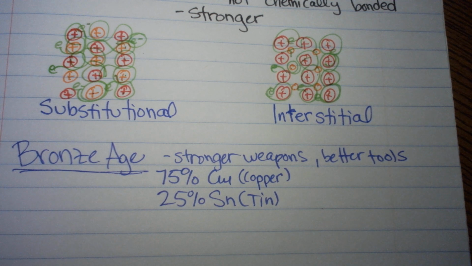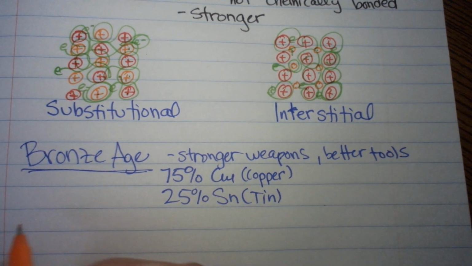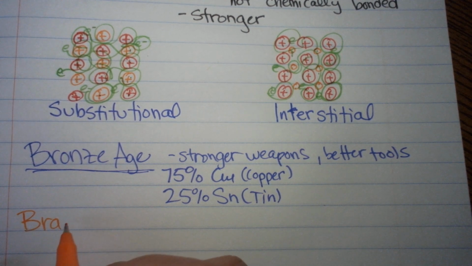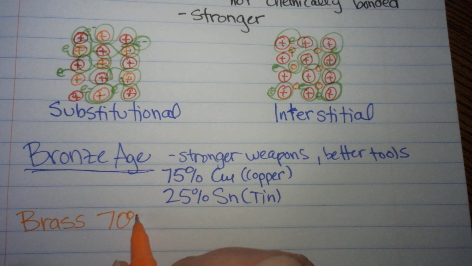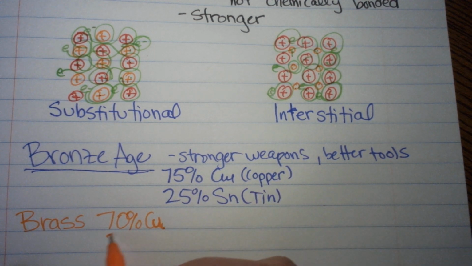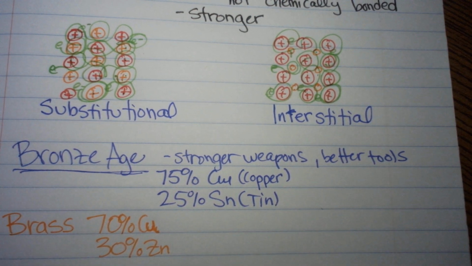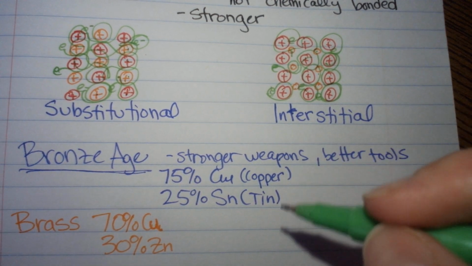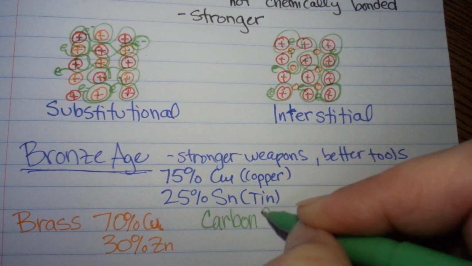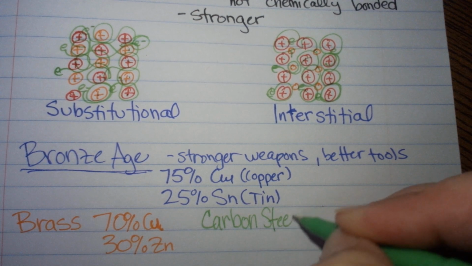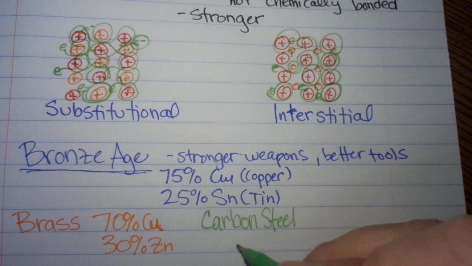How many of you might play a brass instrument in band or know what a brass instrument is? Okay, so brass, different things we make of brass, is 70% copper and 30% zinc. Makes it so shiny. Carbon steel, like what we build buildings with, and we talked about the interstitial. Carbon steel is an example of interstitial.